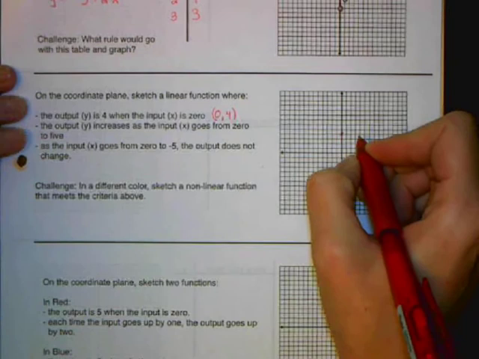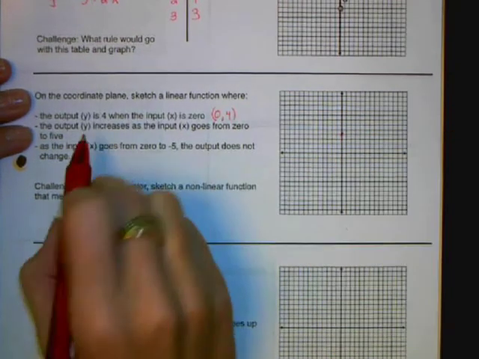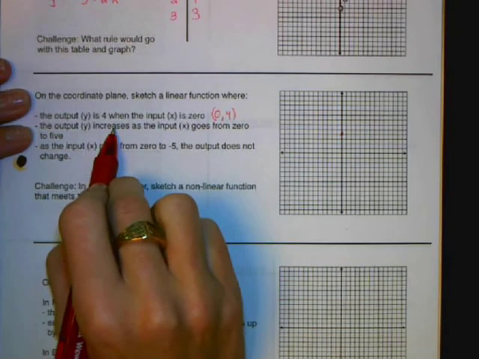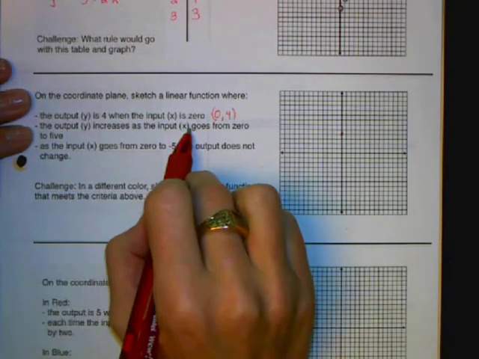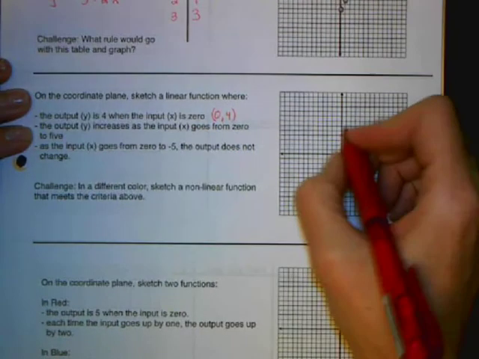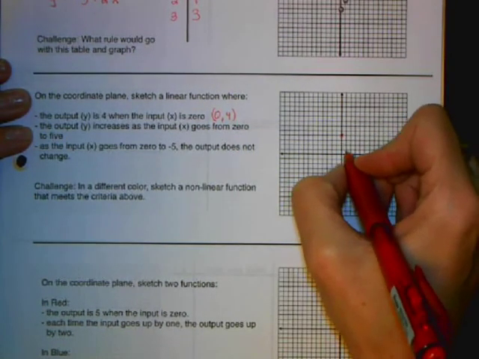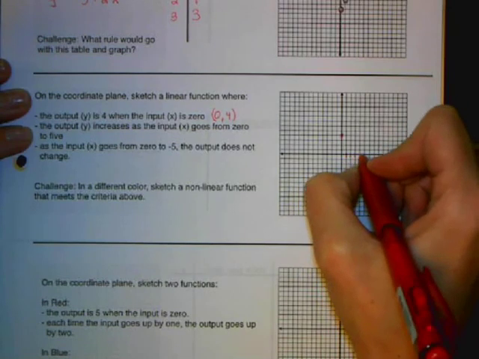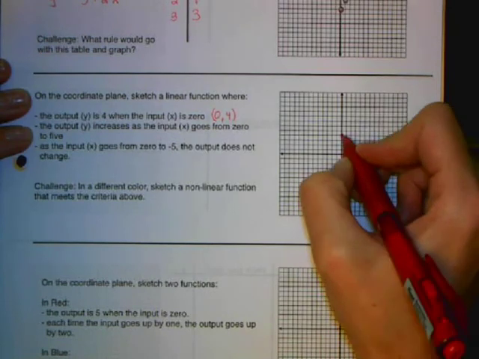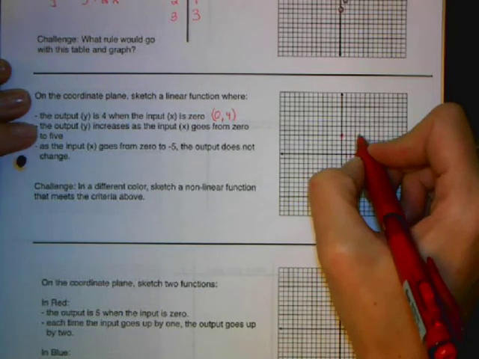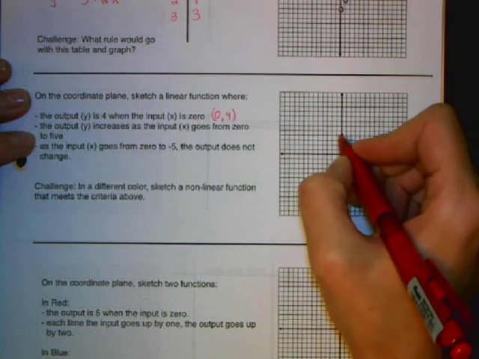So that's 1 point. It says the output y increases as the input, that's x, goes from 0 to 5. So as I start at this point, as I move from 0 over on the x-axis, 1, 2, 3, 4, 5, as I move to the right here, it says that the output, that's the y value, increases.